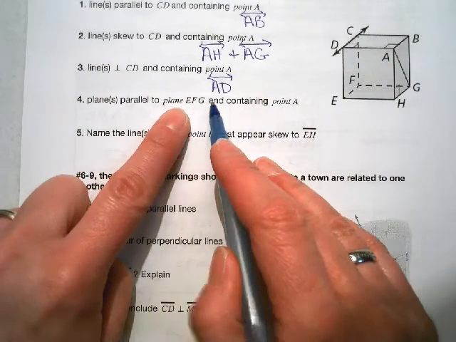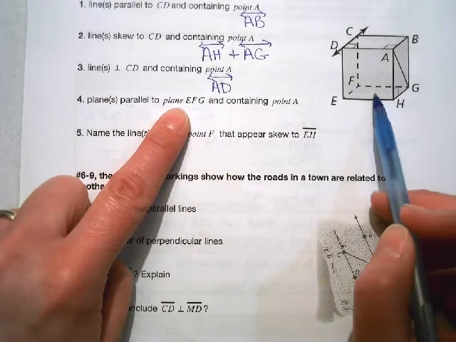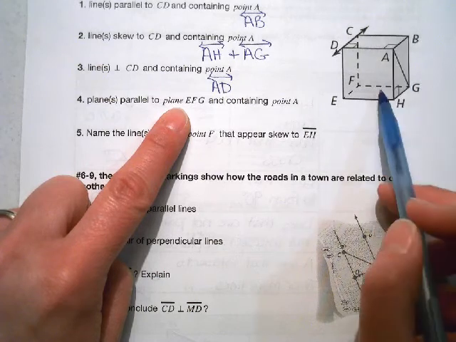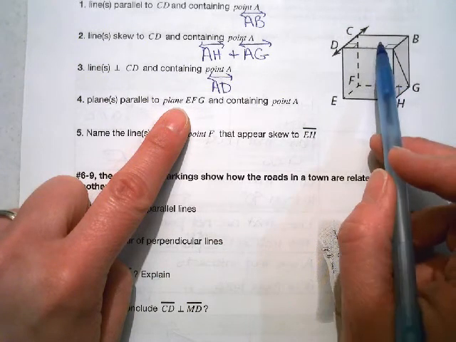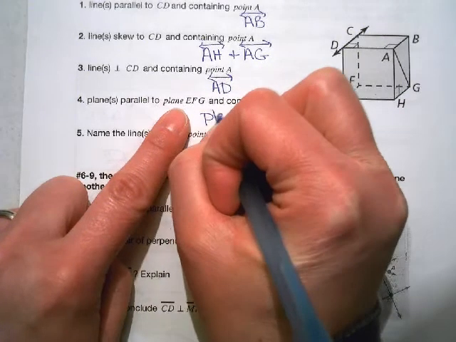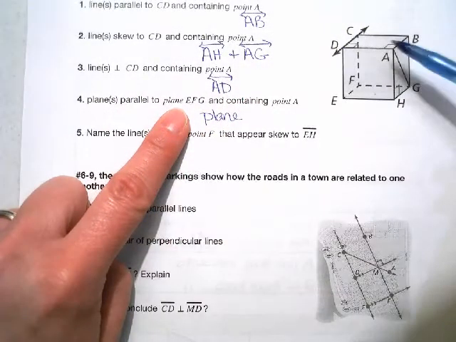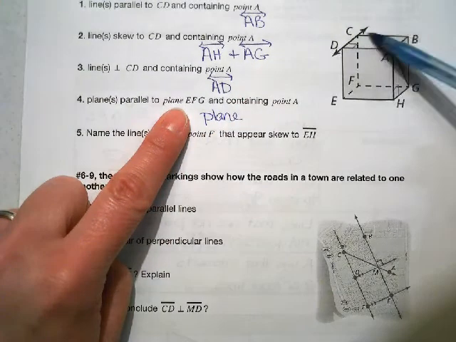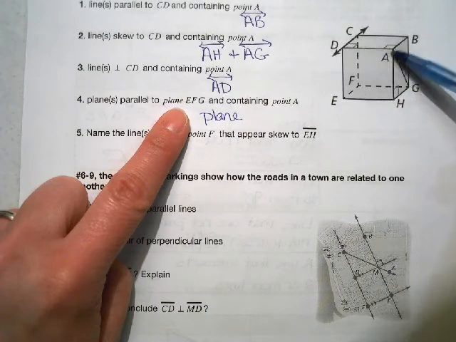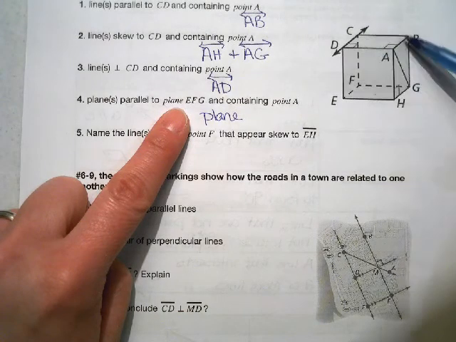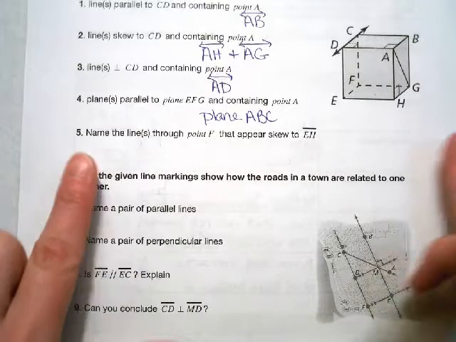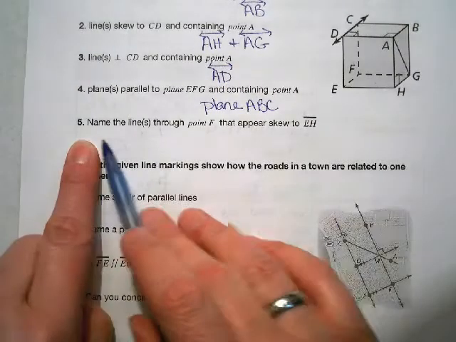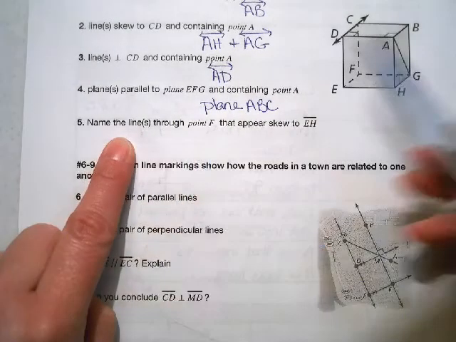All right, how about a plane parallel to plane EFG, which is this bottom plane? It has to be parallel, and it contains point A. Well, honestly, they could have just said parallel because the only plane that's parallel is this top one. Now remember, when you name a plane, you get to pick any three of the four. So A, B, C, or D. Pick any three. So I'm just going to do A, B, C because it's alphabetical.